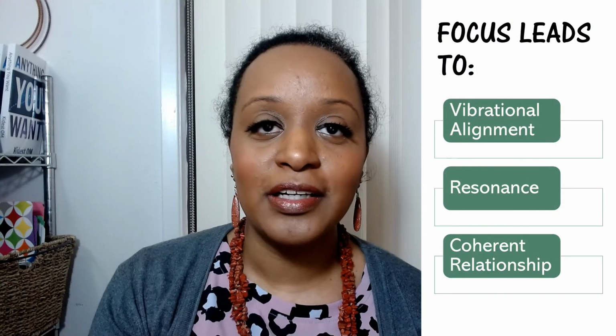Because that skill of focusing, that skill of deliberately creating boundaries around what you focus on and pushing out anything that doesn't align with what you want to experience outside those boundaries, creating that sort of container for your focus is what really helps you get into alignment. It's really what helps you stay in resonance, stay in coherent relationship with where you want to go.